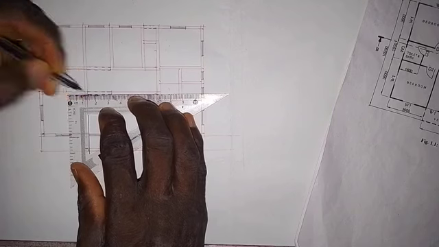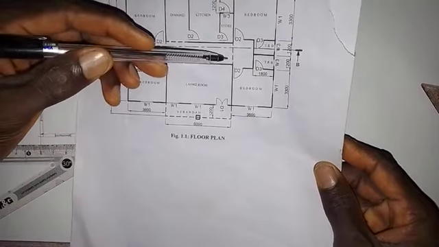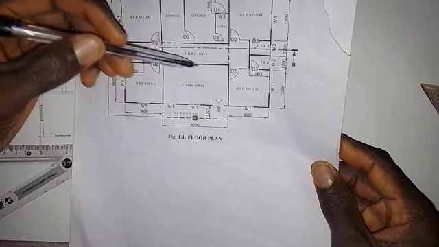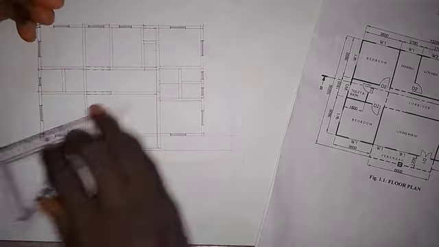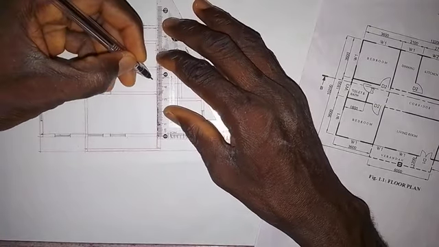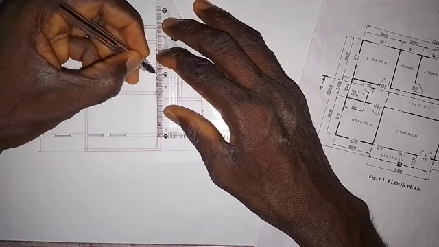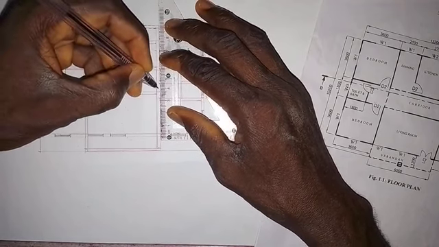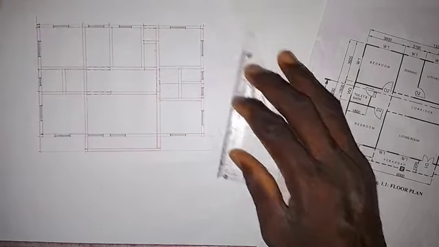All right, so we have a beam here, and then we also have a beam here from the corridor into this corner. So this line that we have here, we make it a short dashes line. Then we also do the same thing for this, a short dashes line. All right, so we have fixed the beam there.